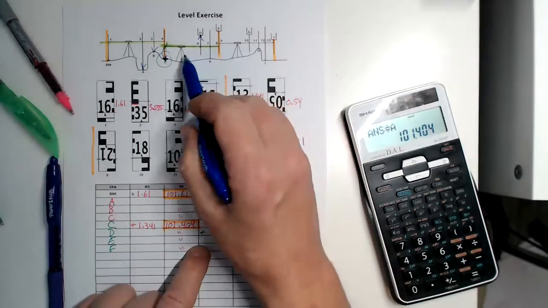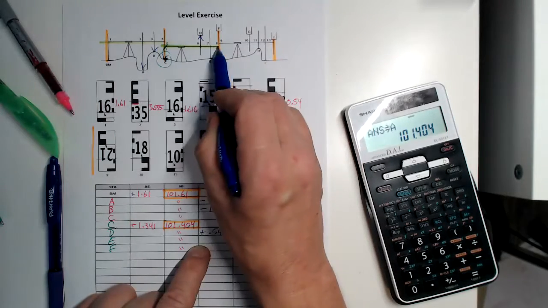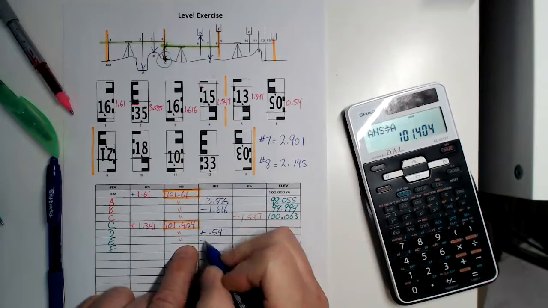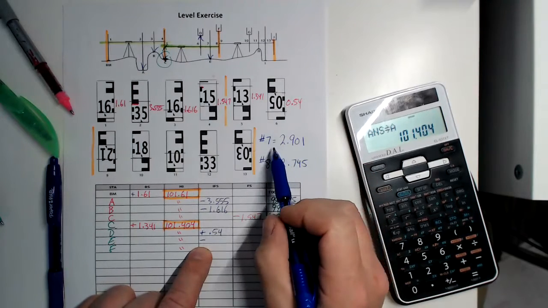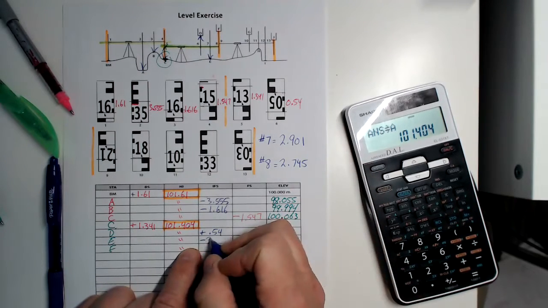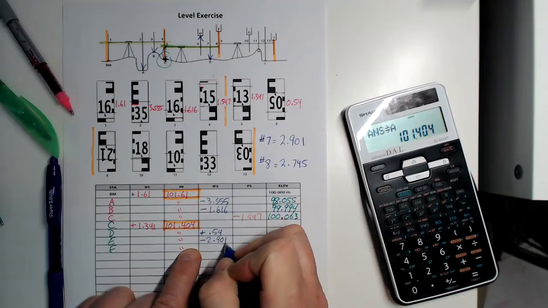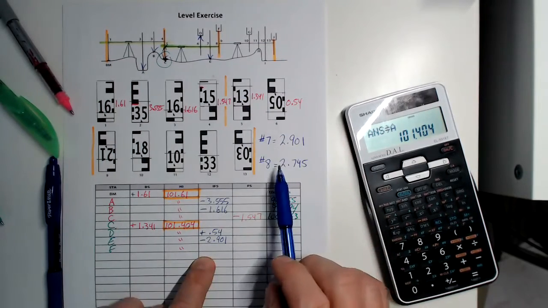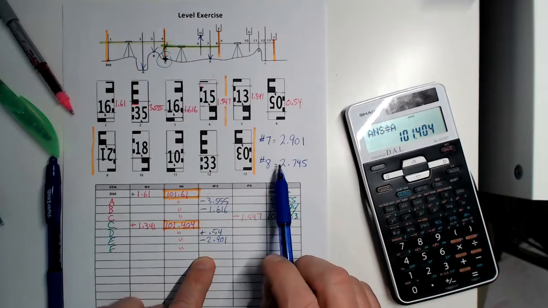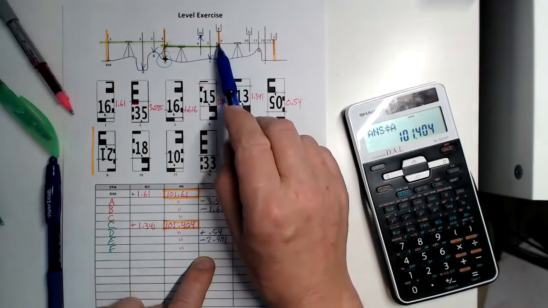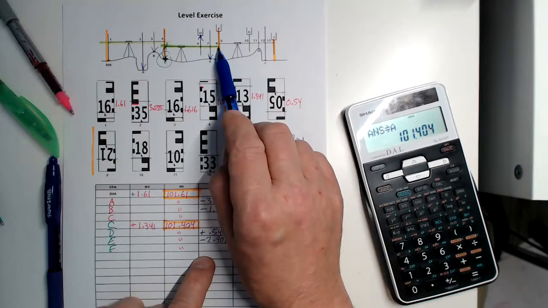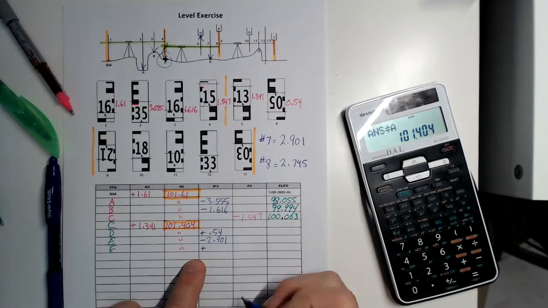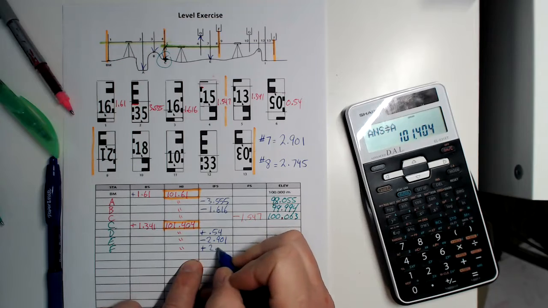Station E, the station from instrument height is down. We travel down to get to it. So this will be a subtraction, and we will subtract reading number 7, which is 2.901. Our next station F, it's not showing on here because I don't have the picture, but it would be inverted as well, which means the station is above. So from instrument height, we have to travel up to get to station F, which means we add this reading, number 8. So it's a plus 2.7.